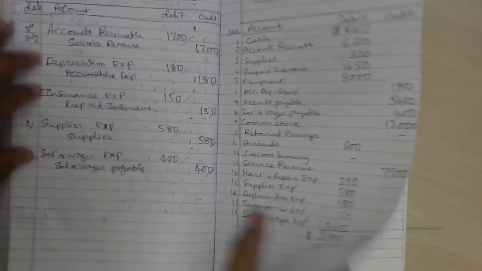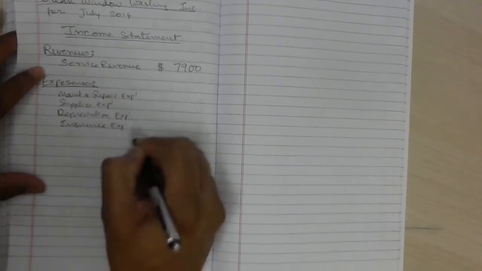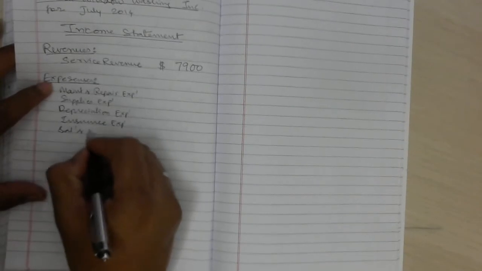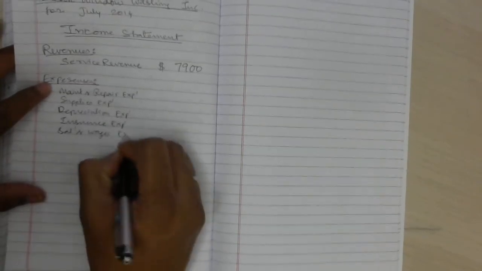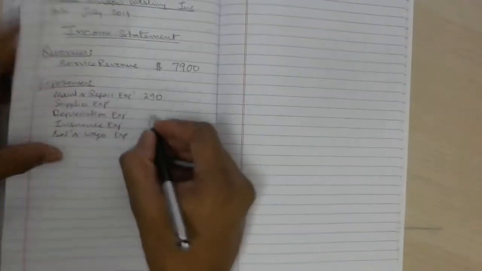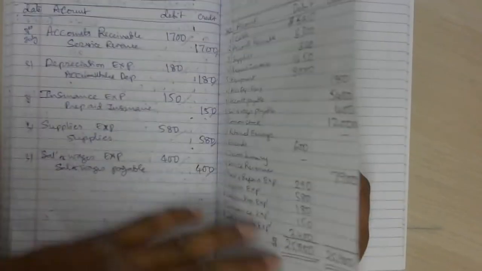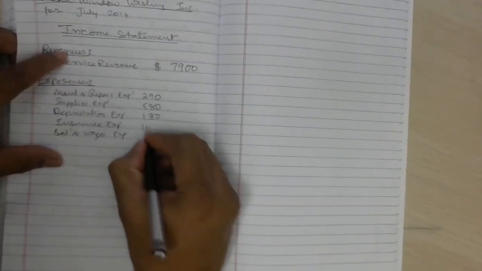Next I have depreciation, insurance expense, and finally salaries and wages expense. The amounts are 290, 580, 180, 150 and 2400.